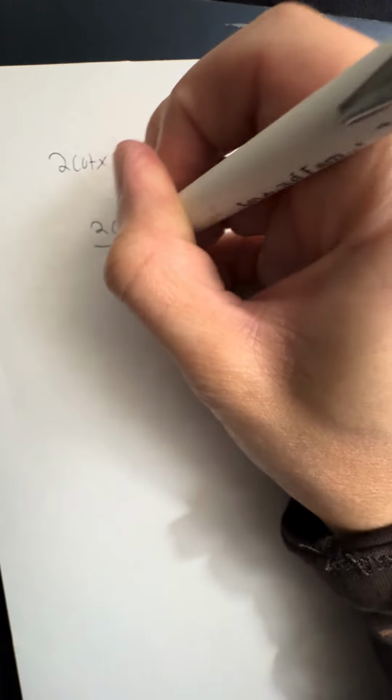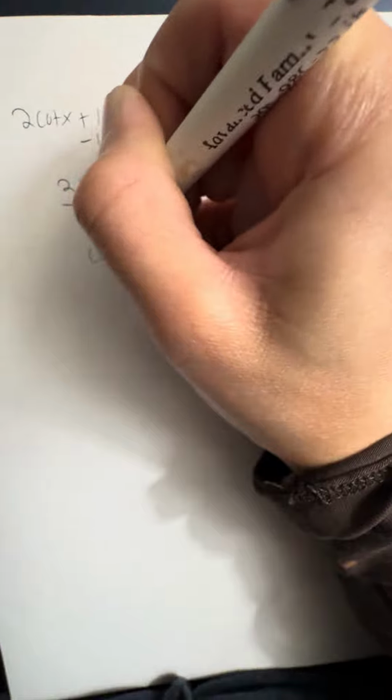Okay, so let's say you're presented with something like this on your exam. Your first goal is to get cotangent of x by itself. So subtract 1, so 2 cotangent of x is equal to -2. You need to get cotangent of x by itself, so divide by 2. Cotangent of x is equal to -1.